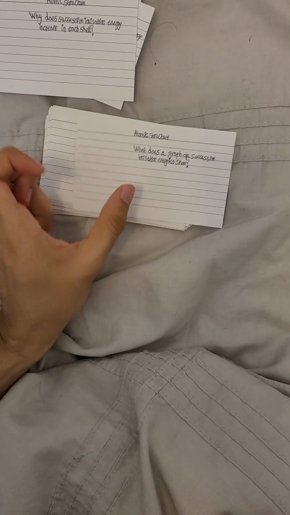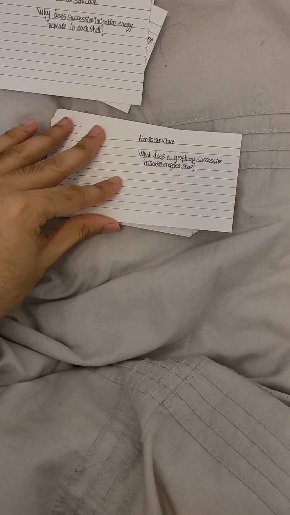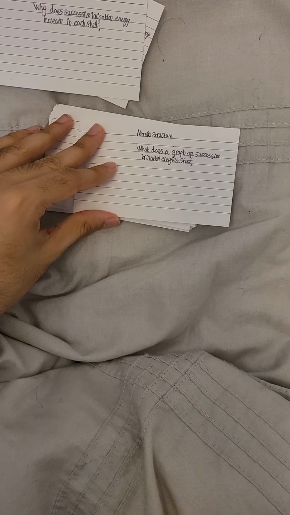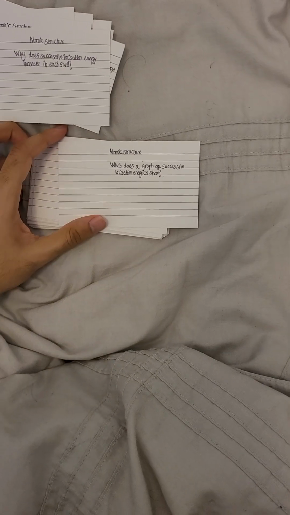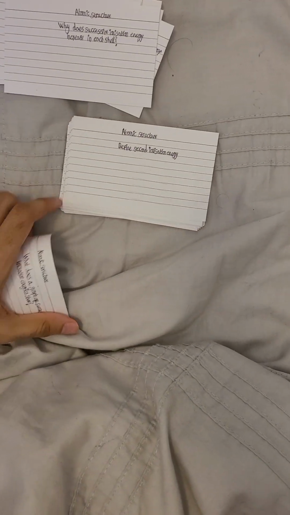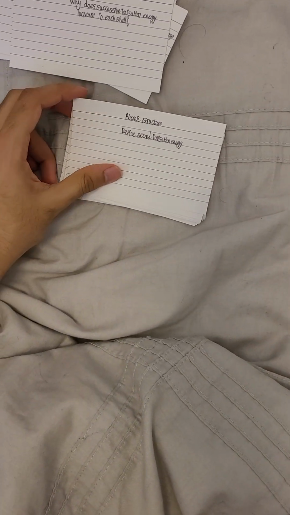Again, like this one, it really is a pointless flashcard. It's good for your understanding, but in terms of questions to ask you, they'd never ask you what this means. So again, I'm going to get rid of this one. Obviously, this one is very important.